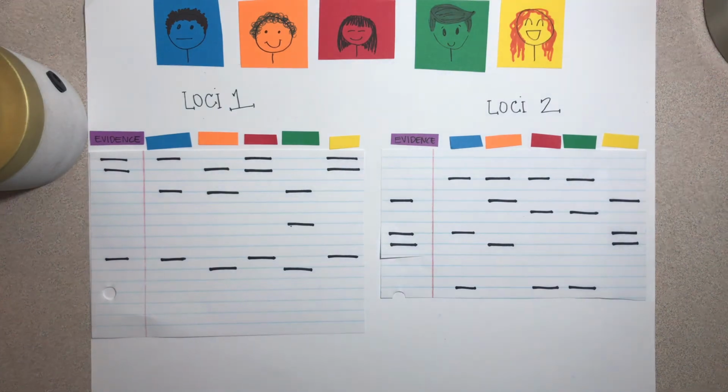Here we are testing a family of 5. Blue, orange, and red are all siblings, while green and yellow are their parents. Apparently, one of the family members broke into the dad's safe, and the culprit left behind an eyelash. We are going to take a sample of each person's DNA and compare it to what was left at the scene using PCR and gel electrophoresis. This will allow us to determine which family member opened the safe.